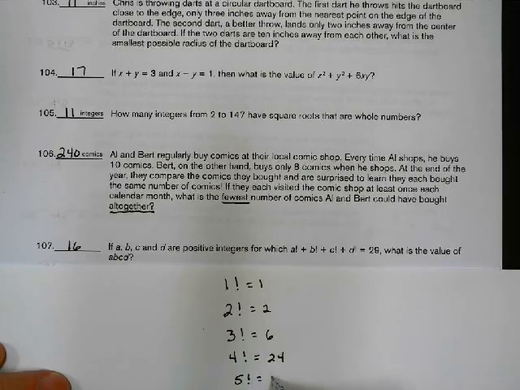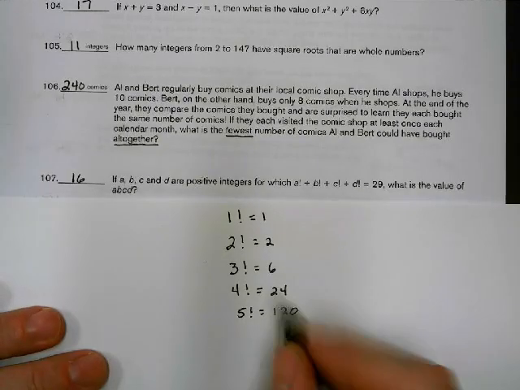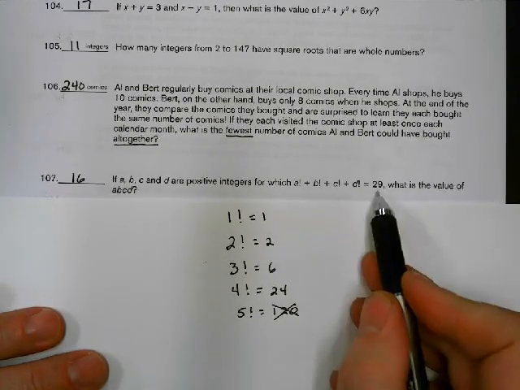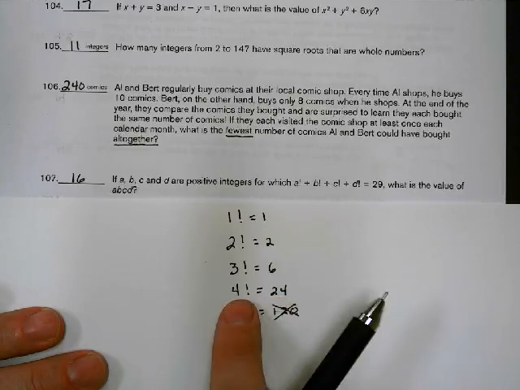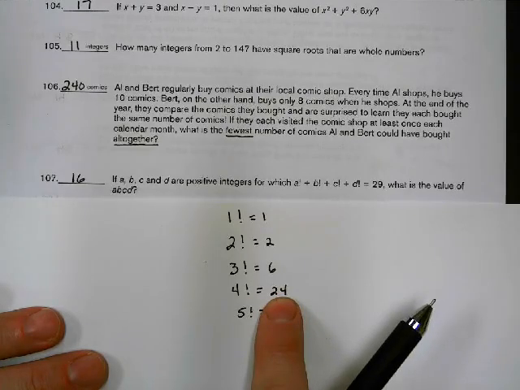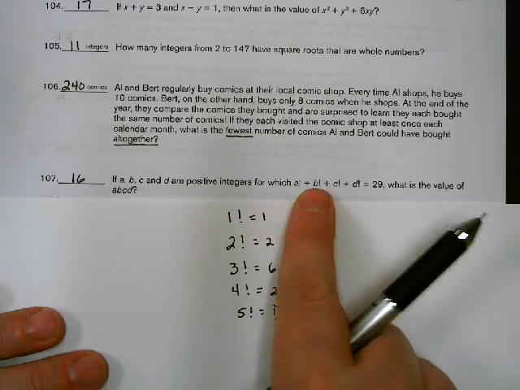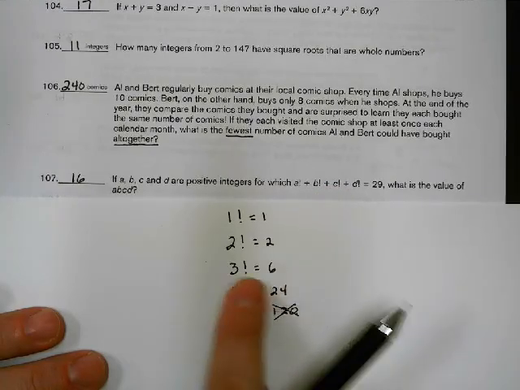All right, I know none of these numbers can be 5 factorial because 120 is way too much. I know I have to use 4 factorial somewhere. Because if all of these were 3 factorial, that would only add up to 24, not 29.